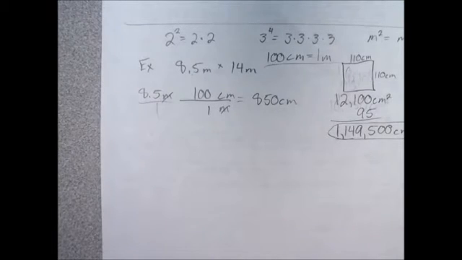What is that abbreviation? Is that meters you marked up? Yes. M is meters.